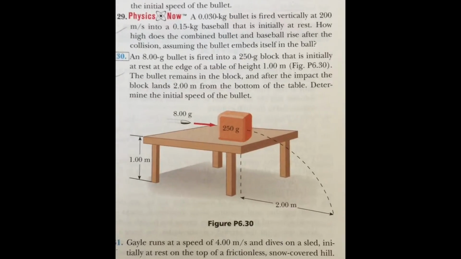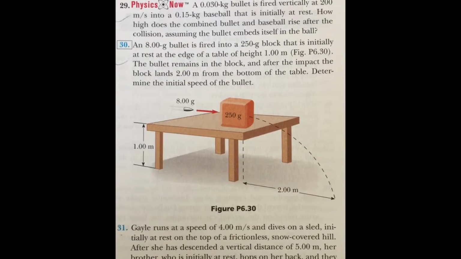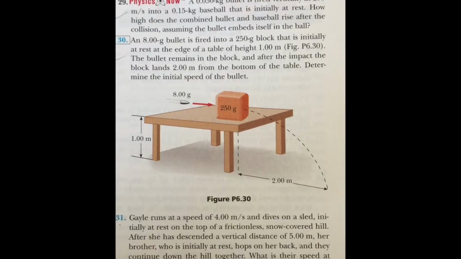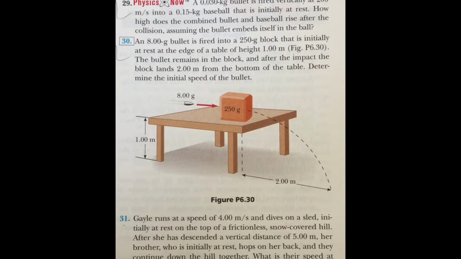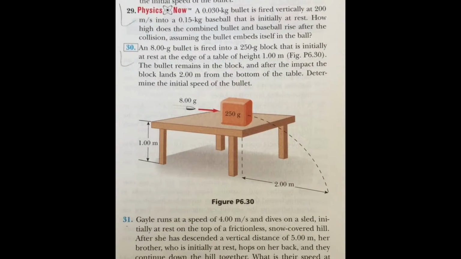So the question that I solved was number 30, and it reads: an 8-gram bullet is fired into a 250-gram block that is initially at rest at the edge of a table of height 1 meter. The bullet remains in the block, and after the impact, the block lands 2 meters away from the bottom of the table. Determine the initial speed of the bullet.